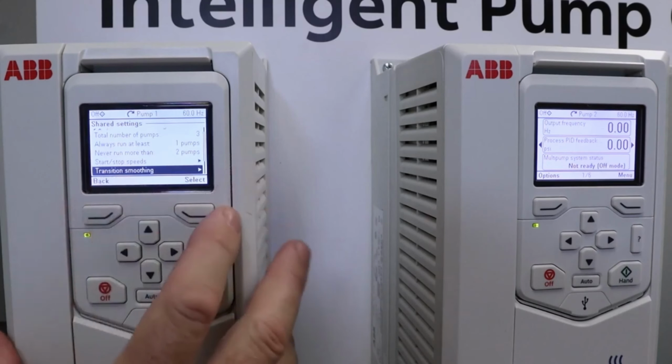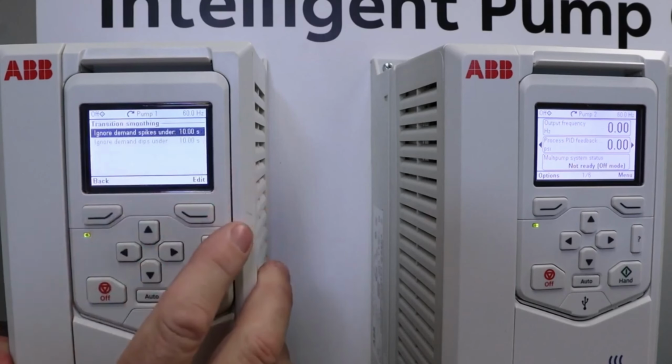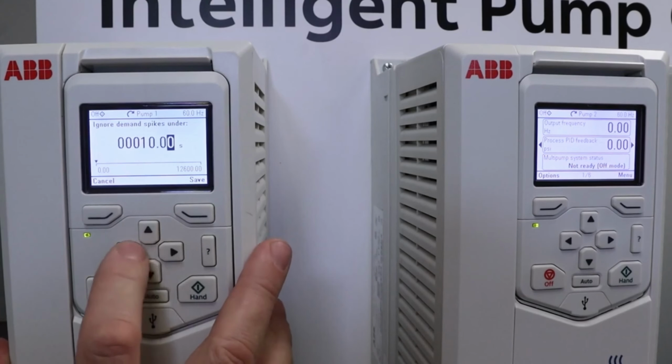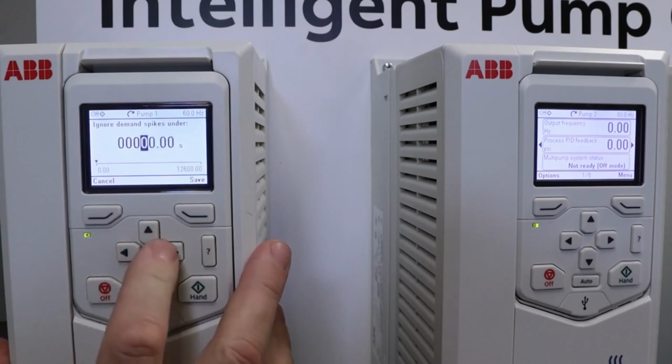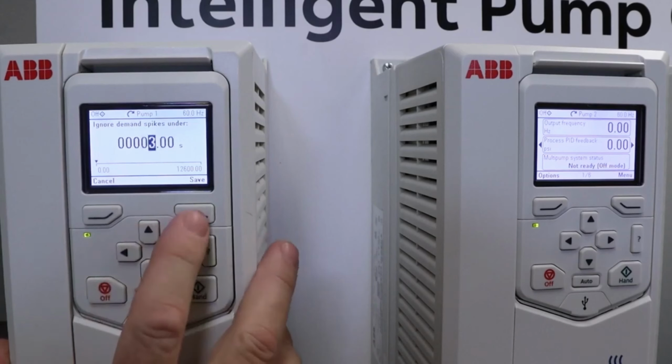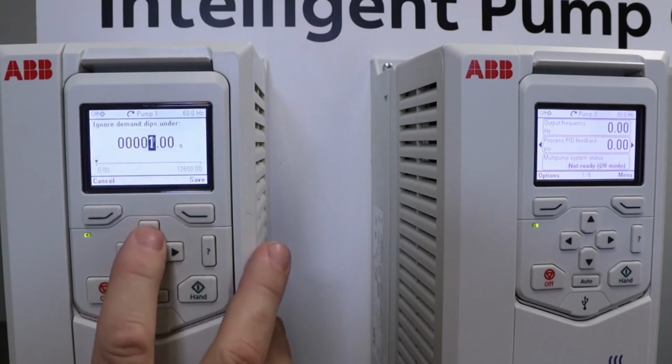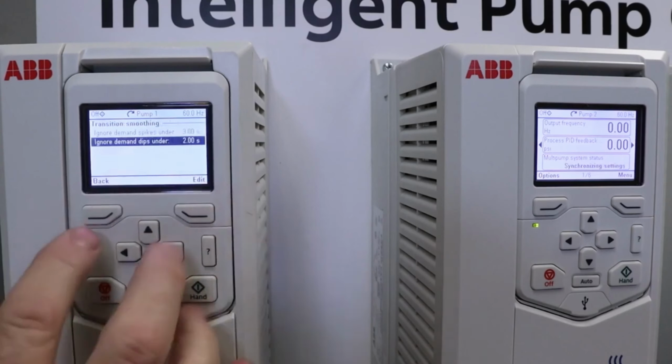Transition smoothing. This function here is dealing with demand spikes. If you have a demand spike under 10 seconds, it's ignored. If you have demand dips under 10 seconds, it's ignored. In our system here, we're going to edit this, and make the spikes up to 3 seconds. And for our dips, we are going to make them 2 seconds. So there we are. We've set those parameters too.